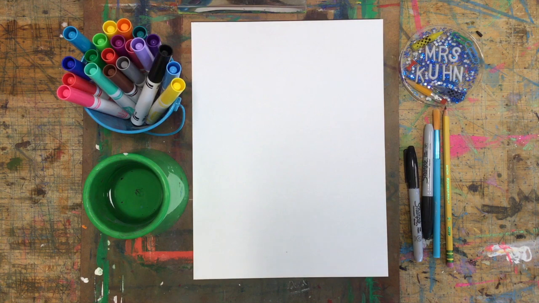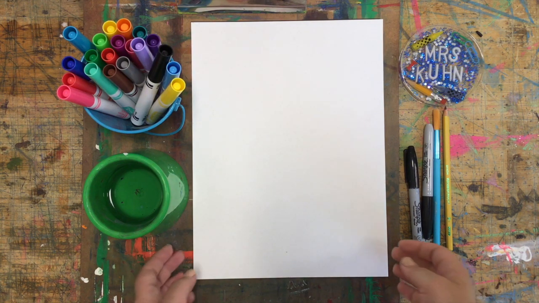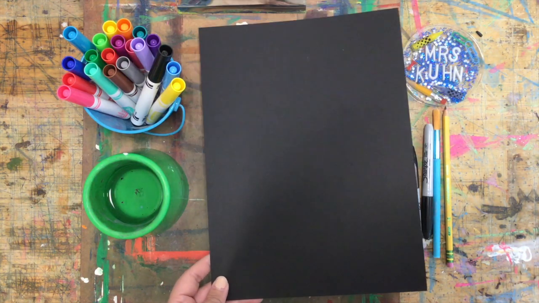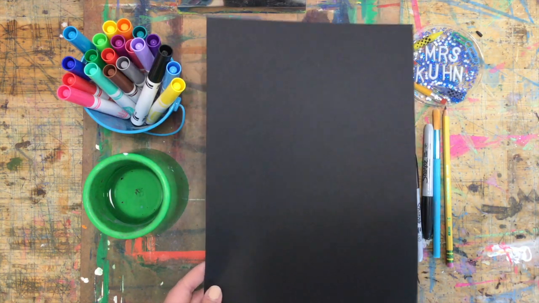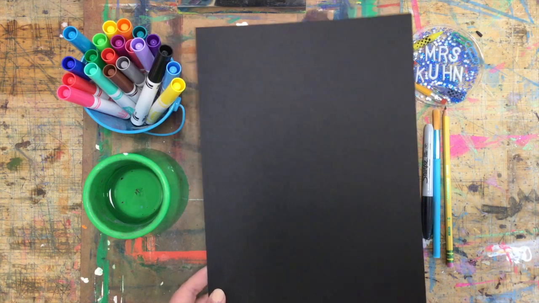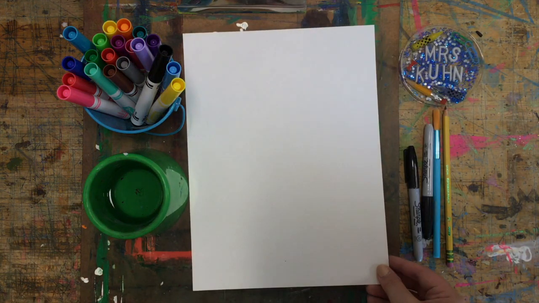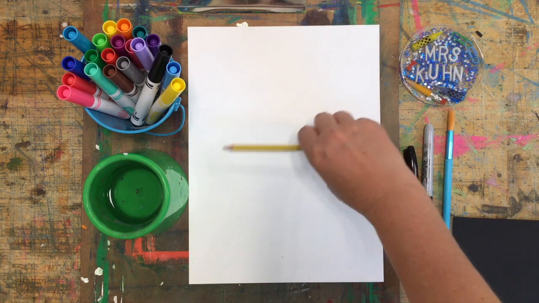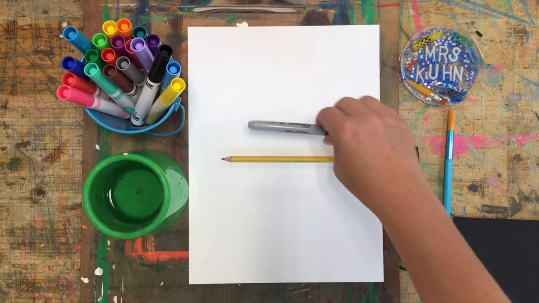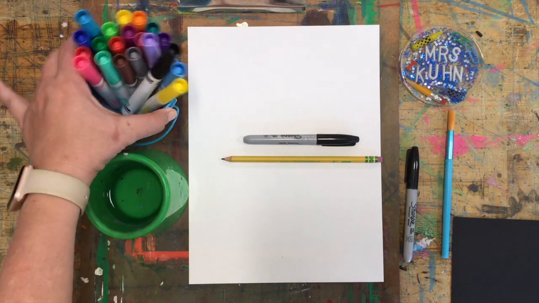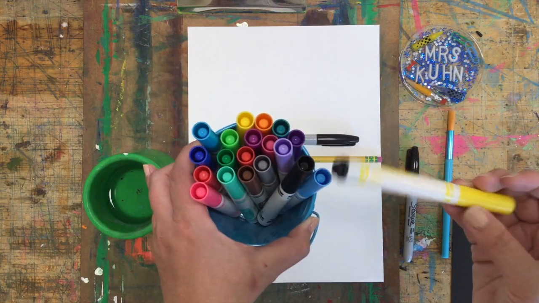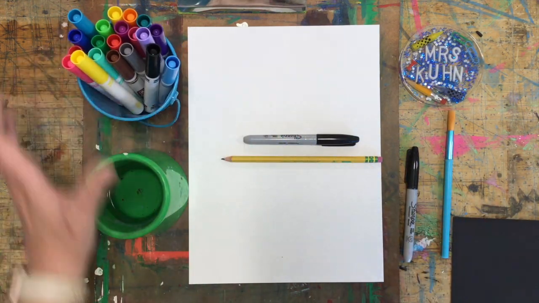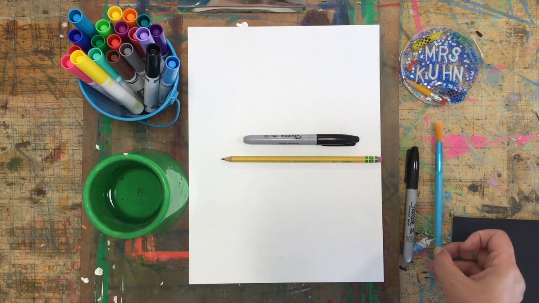Okay, first I want to talk about the supplies that you'll need to work along with me. You need a white piece of paper and a piece of colored construction paper, and it doesn't really matter what color it is. I'm using black, but if you want to use purple or red, that's fine too. I'm going to start with my white sheet and put my colored construction paper to the side. You will need a pencil, a permanent marker, it can be a Sharpie, doesn't have to be, some colored washable markers. It's really important that these are the kind that wash out of your clothes, so Crayola is a great one. You need a cup of water and a paintbrush.